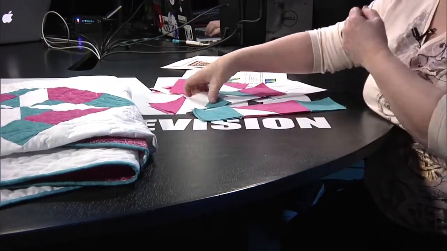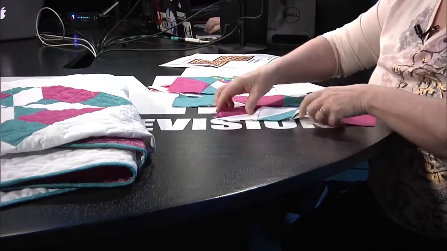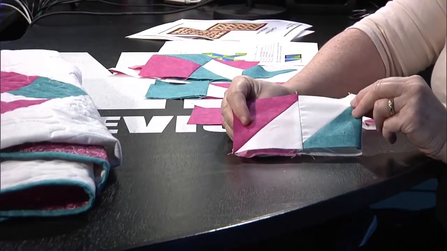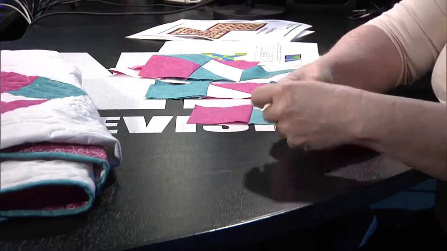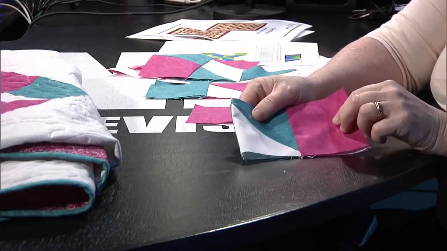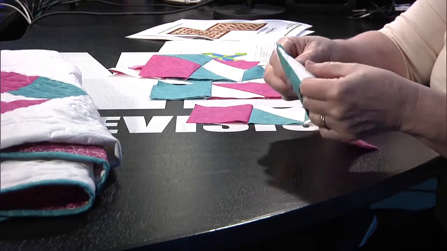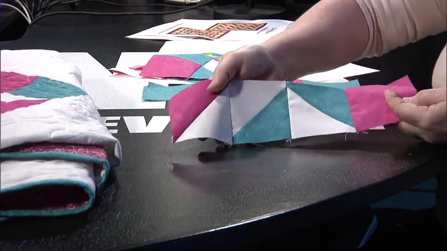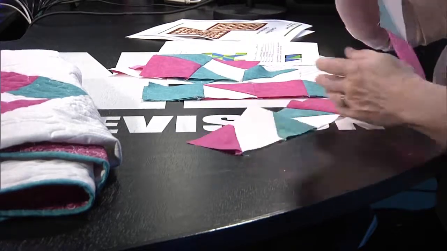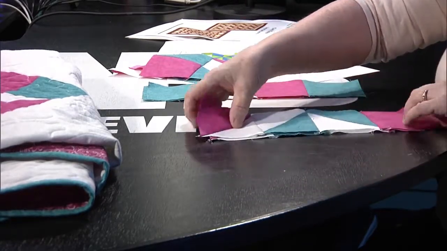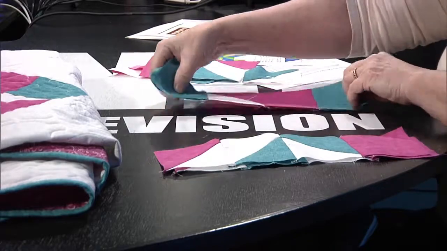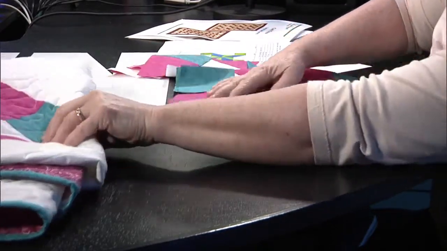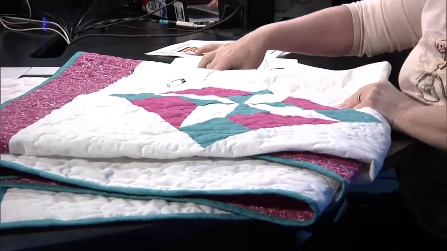And then you make 2 rows like this. So you have that put together correctly with the white there. And then the pink and the blue. Sew those together. Okay. So you have 2 of those, 2 of those, and 2 of those. And you will put them together to go on here.